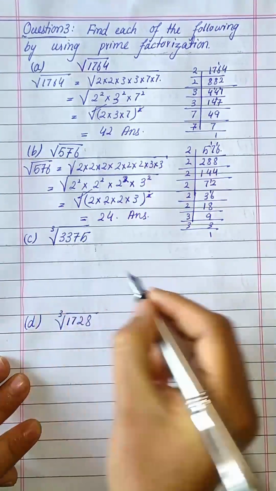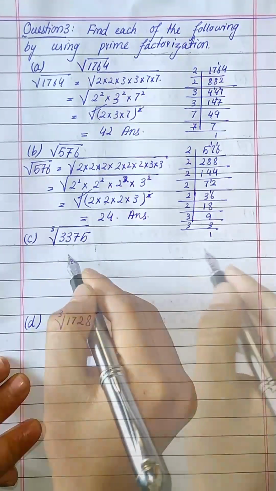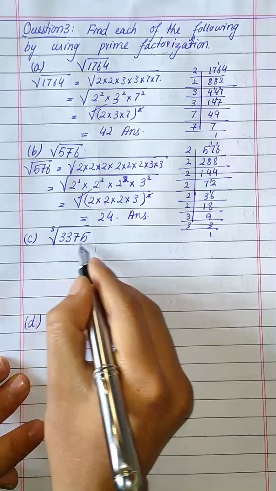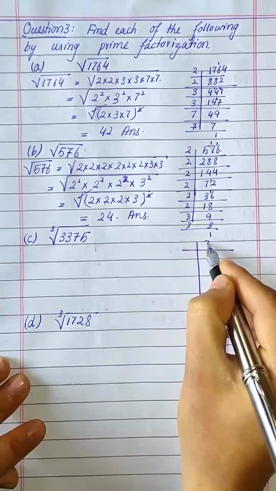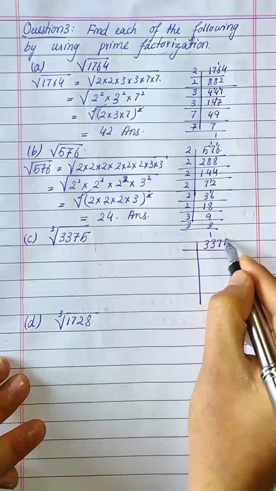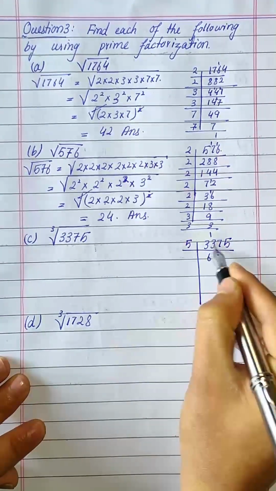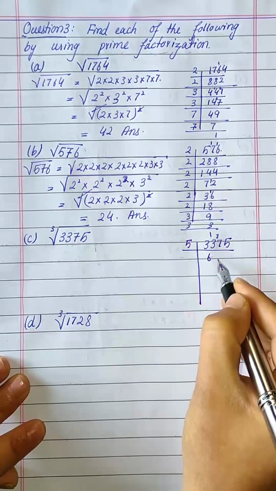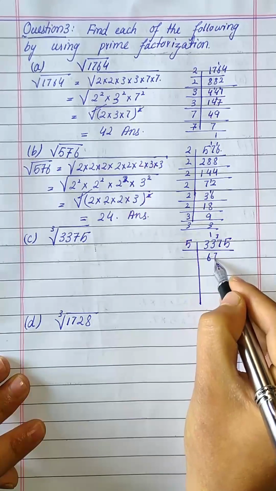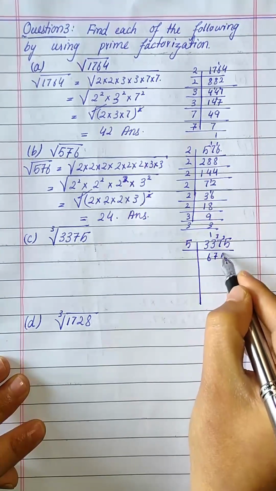Then in part C we have to find the cube root of 3375. So first of all we are going to factorize this value 3375, which can be divided with the table of 5. So 5 6s are 30, 33 minus 30 will be 3, so 3 will be given to the 7, so 5 7s are 35 and 2 will be given to the 5, so 25, so 5 5s are 25.